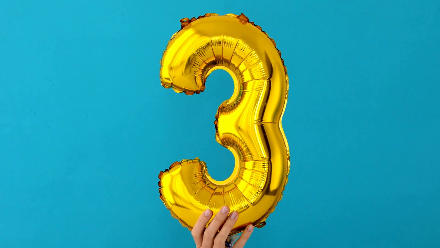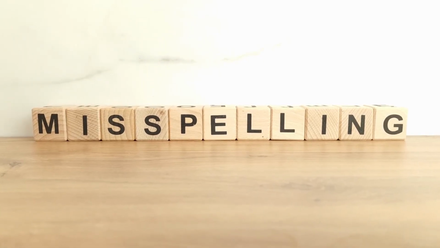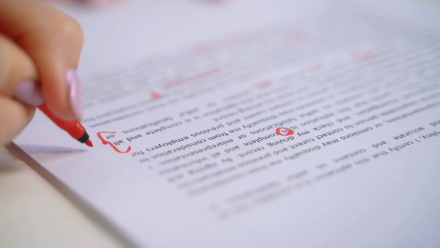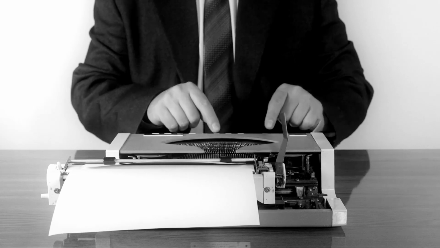Number 3, formatting and editing. Typos, grammatical errors, and inconsistent formatting can result in poor customer experience and make your book look unprofessional. Books with formatting and editing issues often result in negative reviews from readers who are disappointed by the lack of attention to detail.